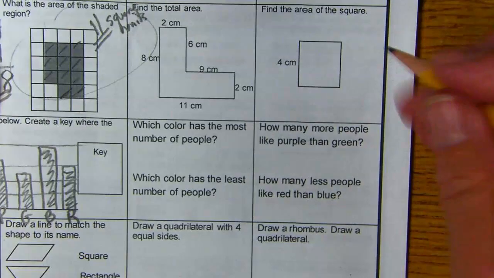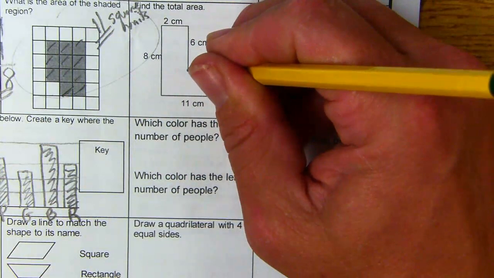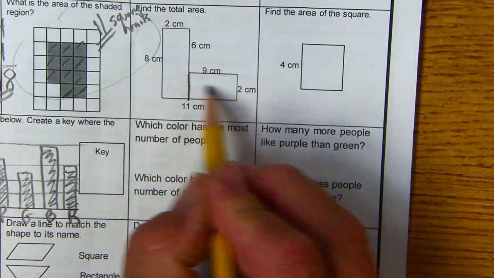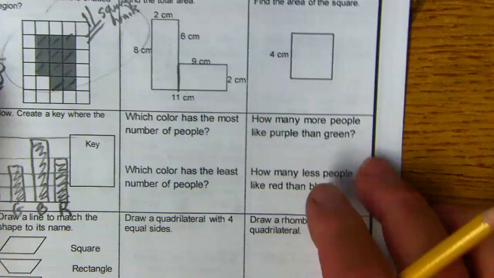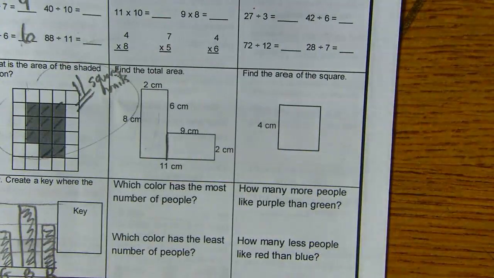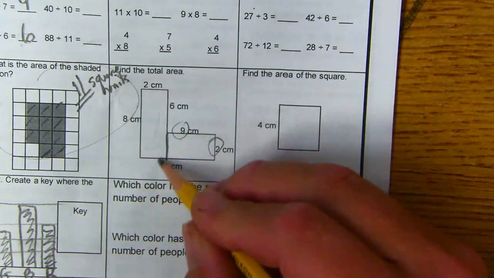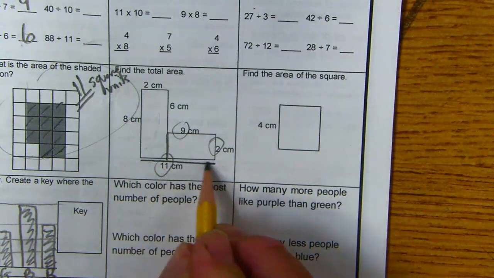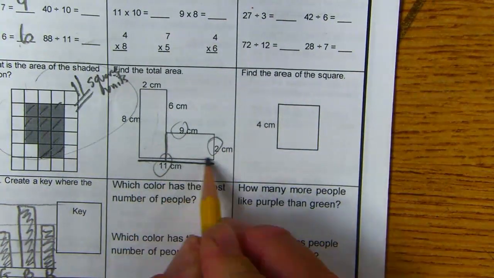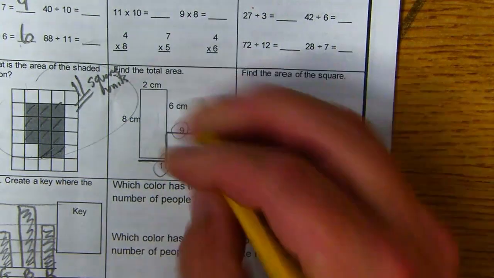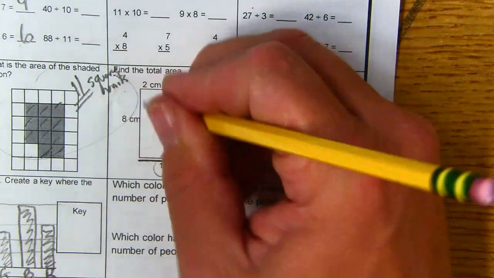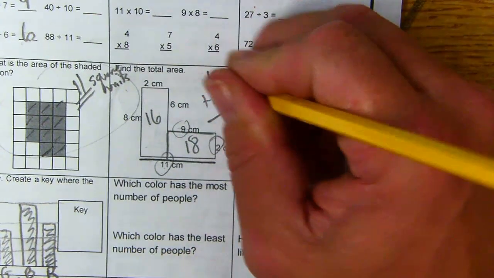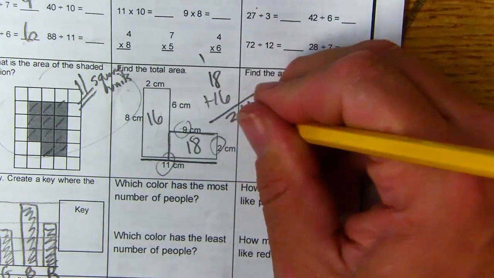Okay, find the total area. I'm going to chop it right here. You can also chop it right there, but the goal is to turn it from this awkward L into 2 simple shapes. Now the question is, we got 3 numbers here. Which one are we going to use? You don't want to use the 11 because that's this whole side. We just want this piece. So we're going to do 9 times 2. 8 times 2 is 16. Then we're going to add them up. 18 plus 16 is 34.